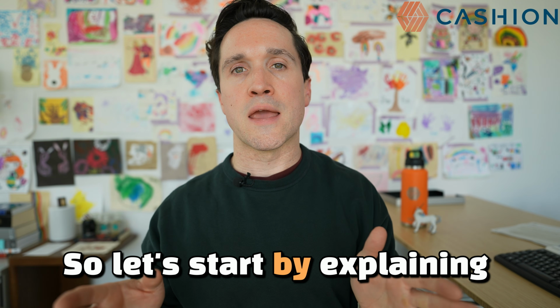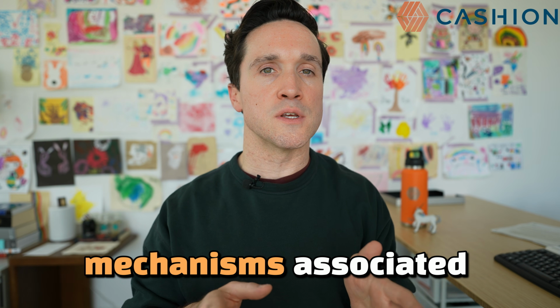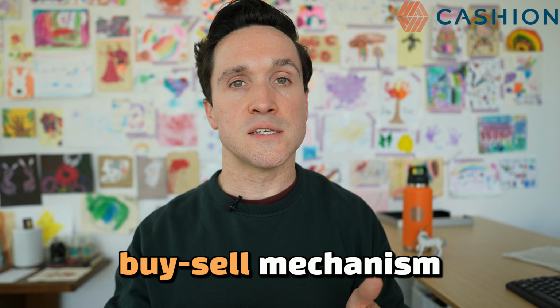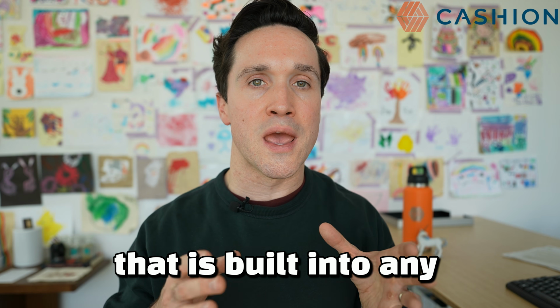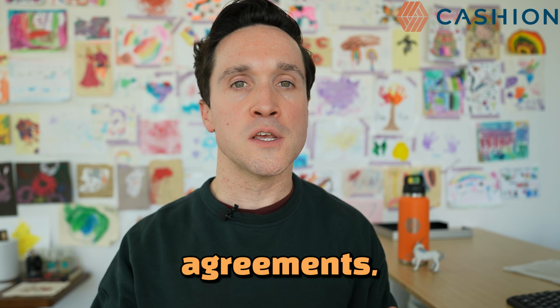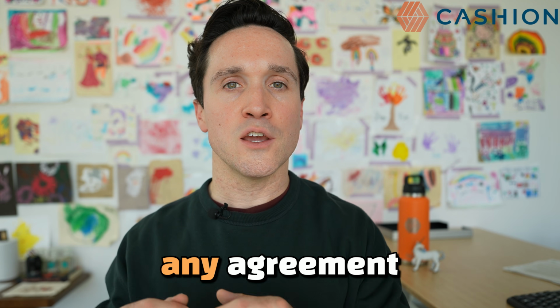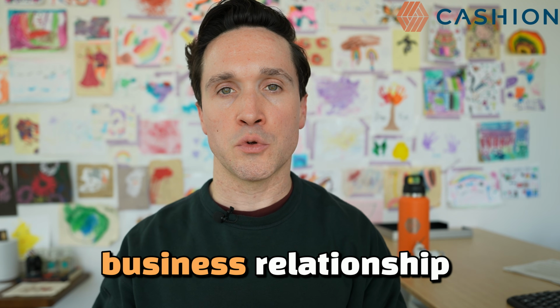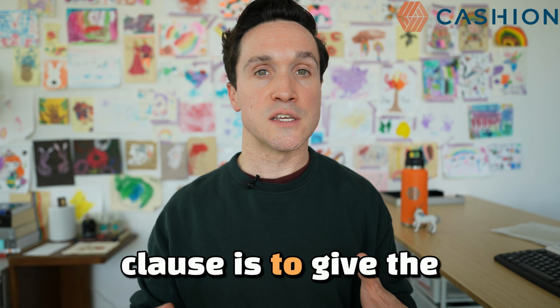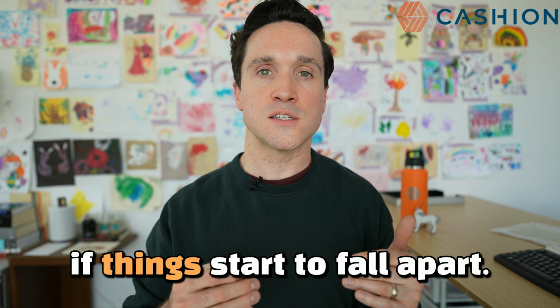So let's start by explaining the basic mechanisms associated with a shotgun clause. A shotgun clause is a buy-sell mechanism that is built into any co-ownership agreement. You can find shotgun clauses in shareholder agreements, partnership agreements, or really any agreement that formalizes the business relationship between two or more parties. The intention of a shotgun clause is to give the co-owners a quick way to end the business relationship if things start to fall apart.